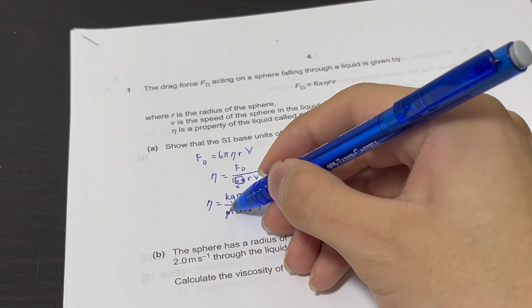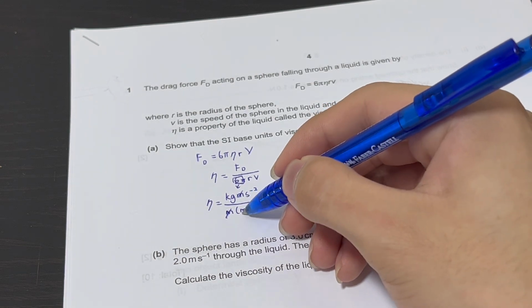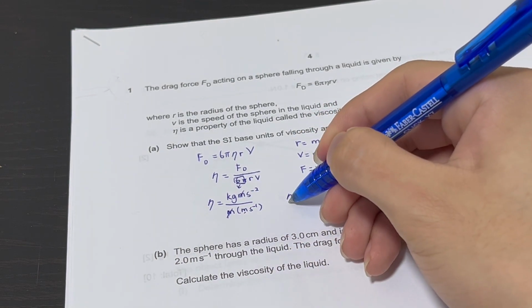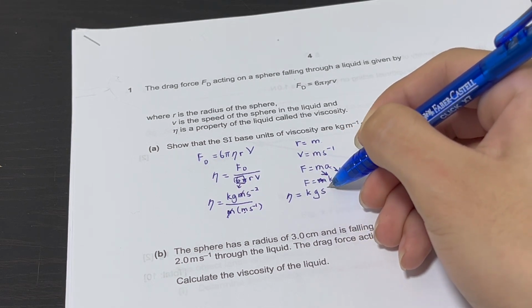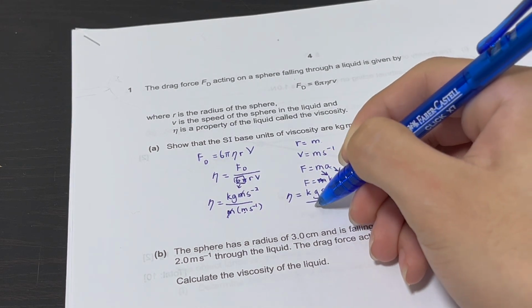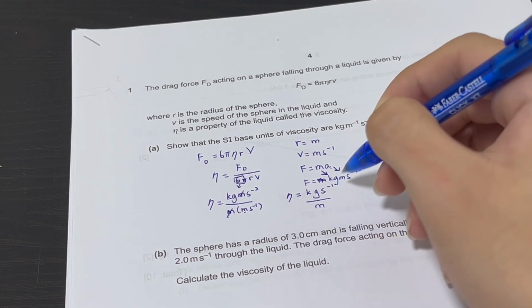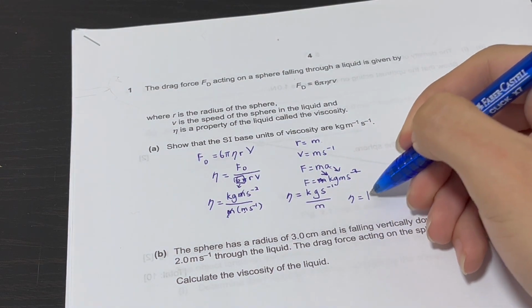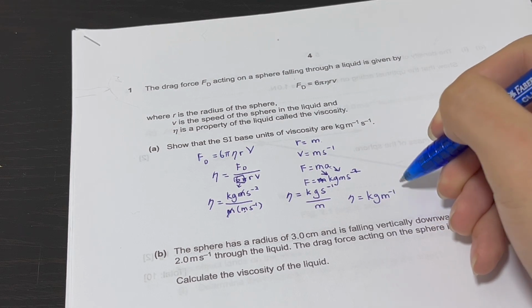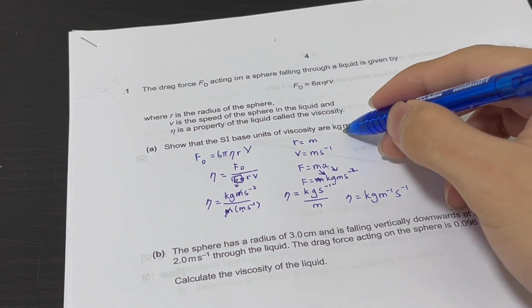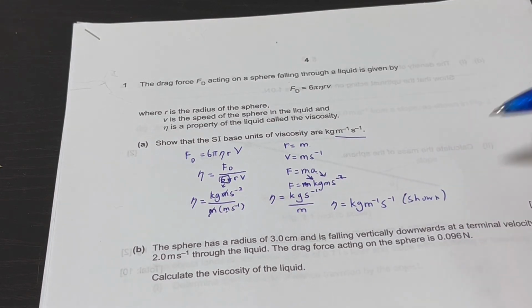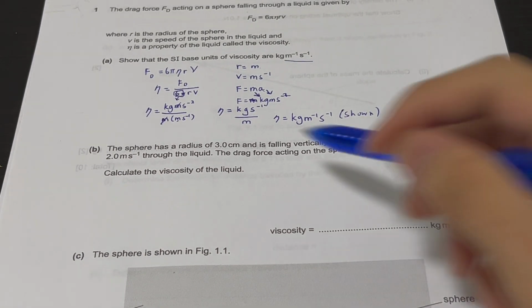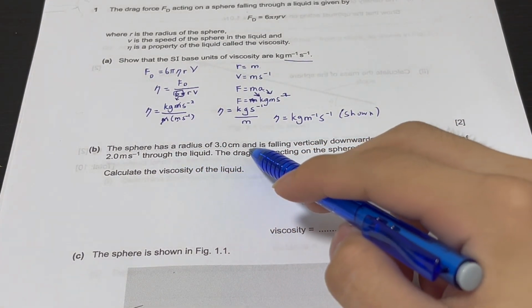And then we cancel this one and this one and this one, so we are left with kg s^-1 divided by m. We can move the m back up like so. There, and then we have shown the SI units of viscosity.